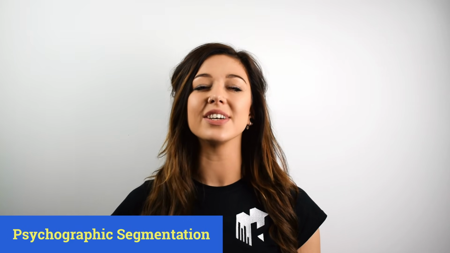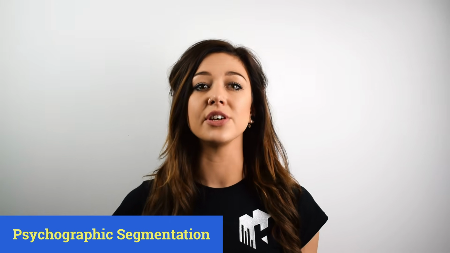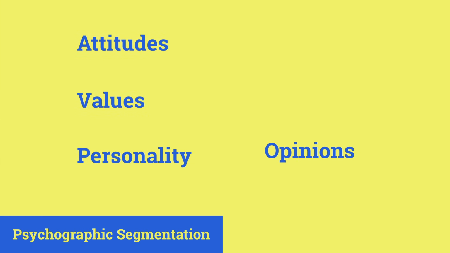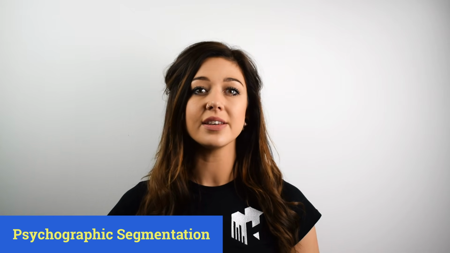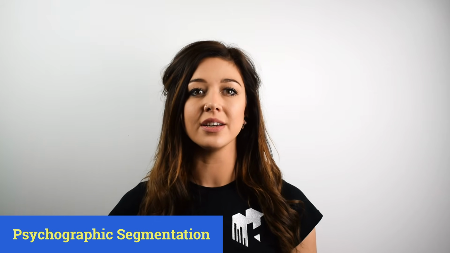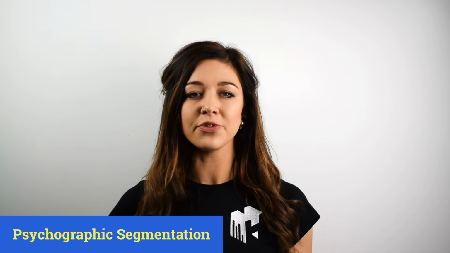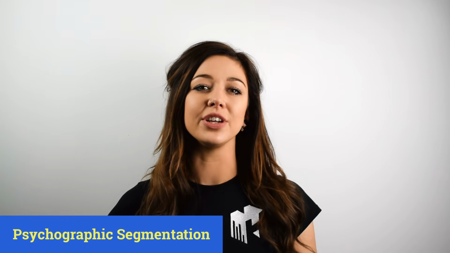Lastly, we have psychographic segmentation, arguably one of the most subjective and difficult to quantify, but also the most valuable. Psychographic segmentation focuses on the user's psychological attributes such as personality, values, attitudes, opinions, interests, and lifestyles. Psychographic data can be collected through surveys, interviews, or most commonly, using analytics data gathered from Google or social media, where users often freely reveal personal information like their favourite TV shows, their political views, or how much sourdough toast they had for breakfast.